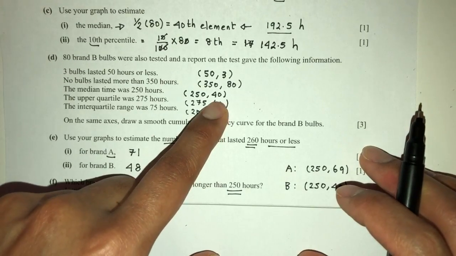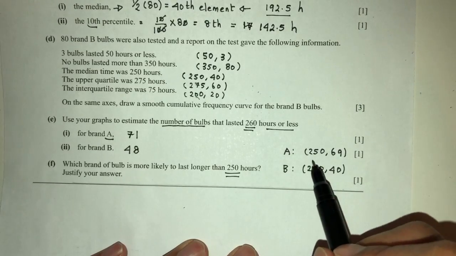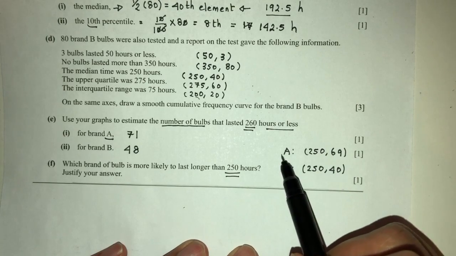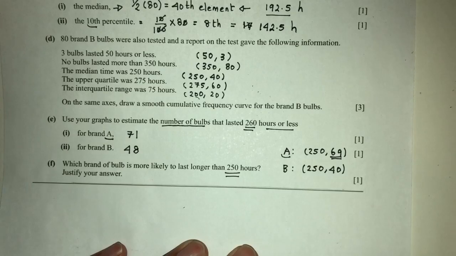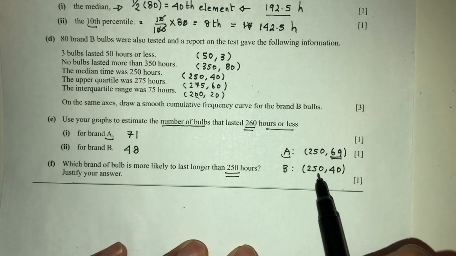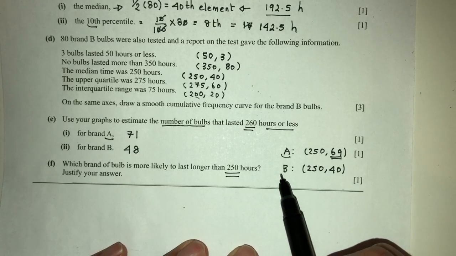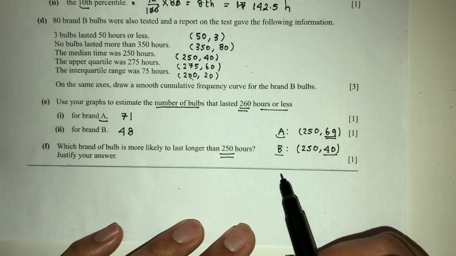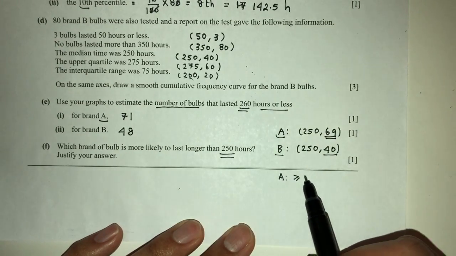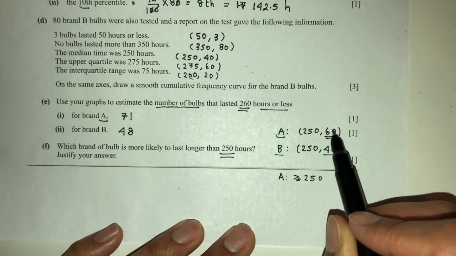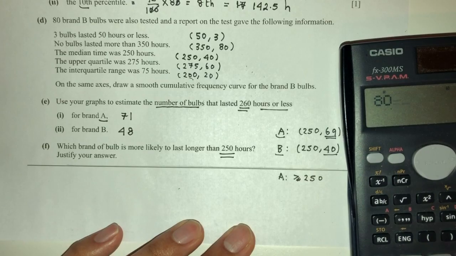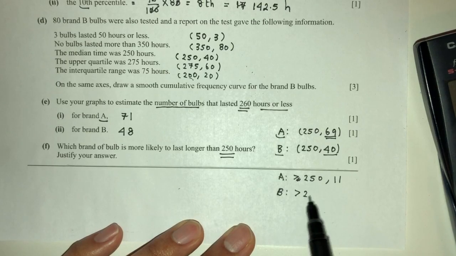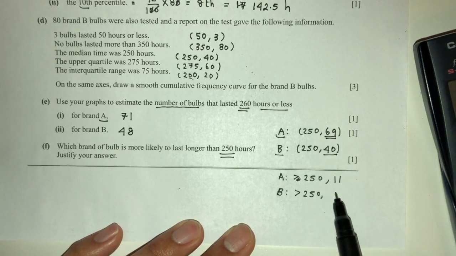If you look at this, right? 40. So now what does that mean? It means that the number of bulbs that last less than 250 for brand A is 69. Now again, for brand B, the number of bulbs that last less than 250 will be 40. Which means, from this we can conclude that the number of bulbs that last more than 250 for brand A will be what? Will be 80 minus 69, that will be 11. Now for brand B, that lasts more than 250 will be 80 minus 40, that should be 40.